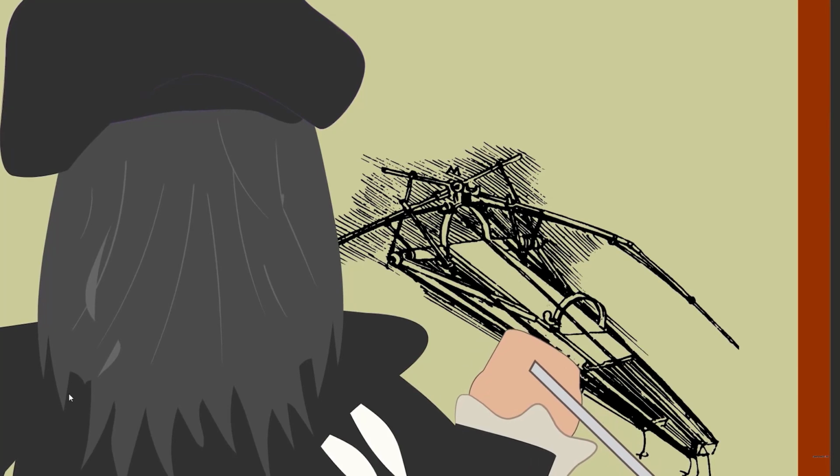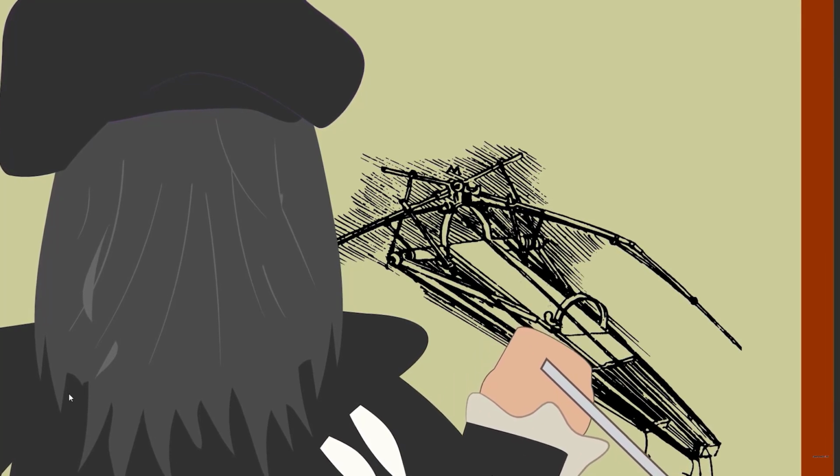Although a sustained flight may be possible once in the air, no single human could possibly have the strength to generate the power necessary for takeoff.